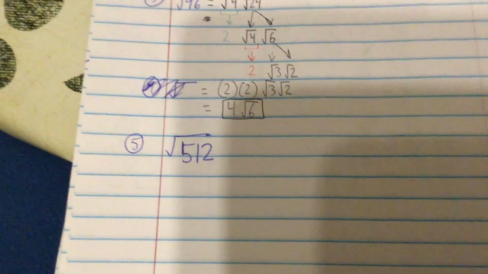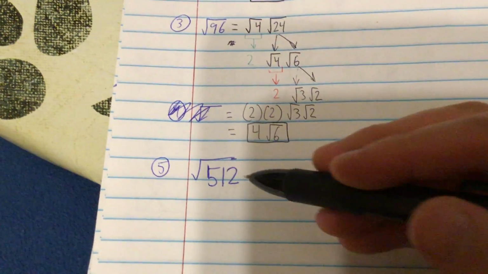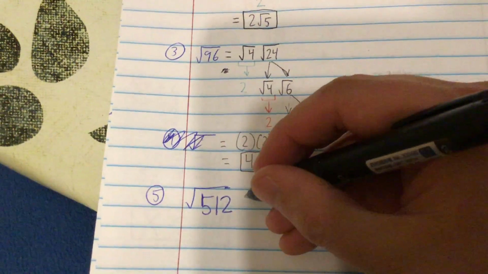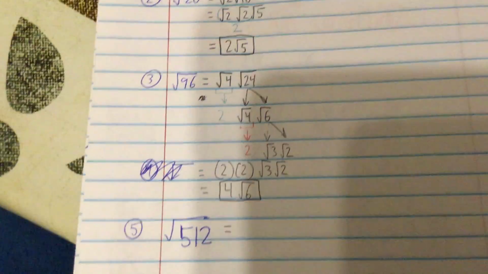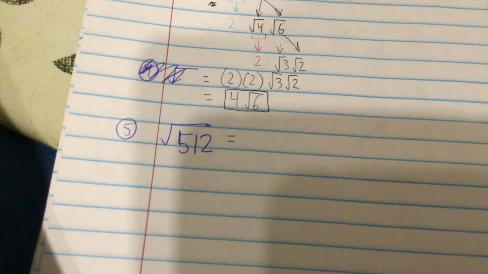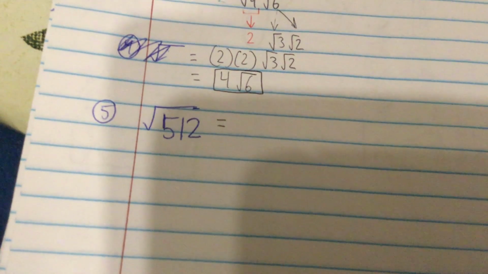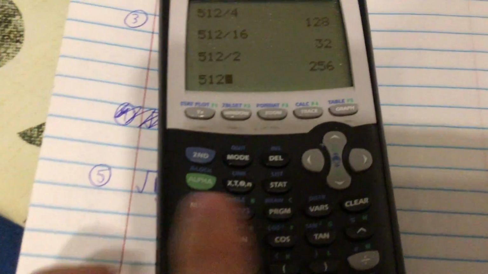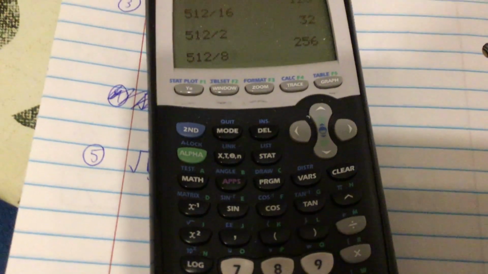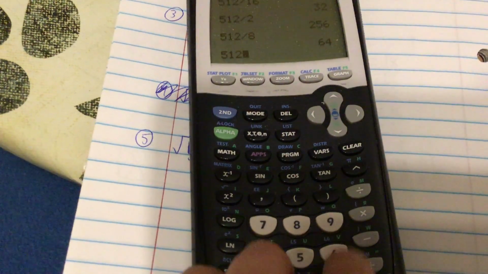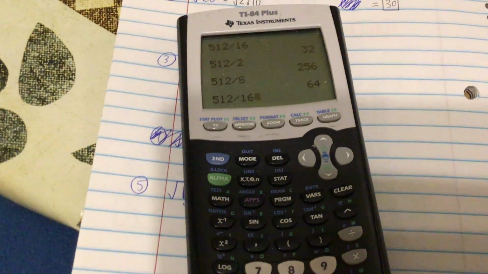Anyway, so back to radical 512. I was going to write 152, and I was like, no, 512. 512 is what I want. So I try to pull out a big number if I can. So I'm going to get the calculator. 512 divided by 2. Of course, it works. Can I divide that by 2? Yeah. Let's just say I shoot for the home run. 512, does it divide by 8? Let's see if I can do 512 divided by 16, because 16 is a perfect square.